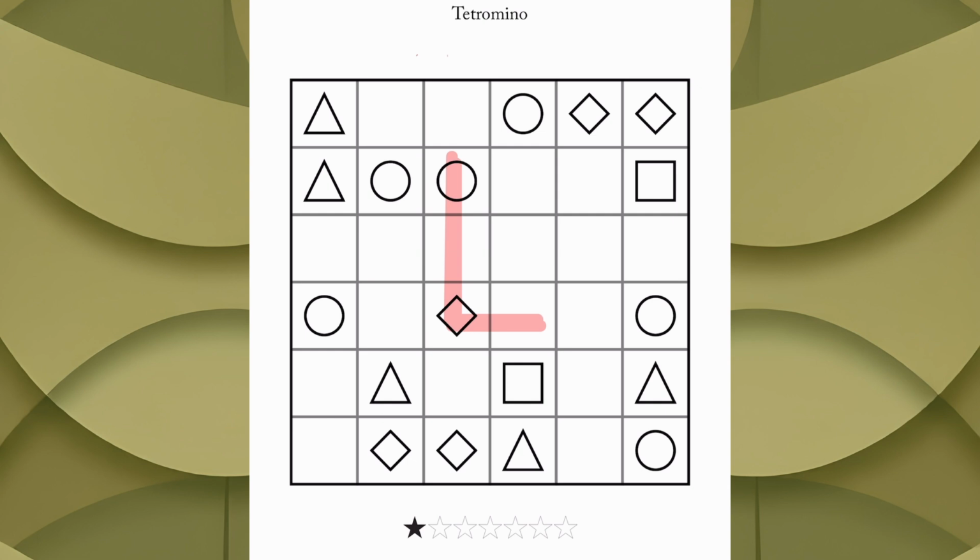So maybe we could have an L shape here like this with this circle and diamond. And as you'll notice, the L shape can be rotated as well. So this could be a valid shape here, containing the same pair of symbols, although they are in different positions and the shape has been rotated. That's a valid move. So each Tetromino shape must contain the same pair of symbols, but that's not to say that each symbol must be in the same Tetromino shape. It may well be possible that we have a circle and a triangle in another shape. Maybe there's a square here because it's a different pairing.